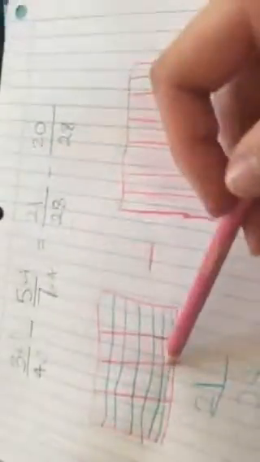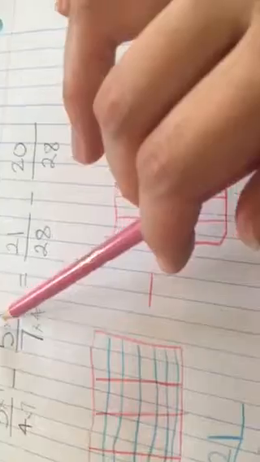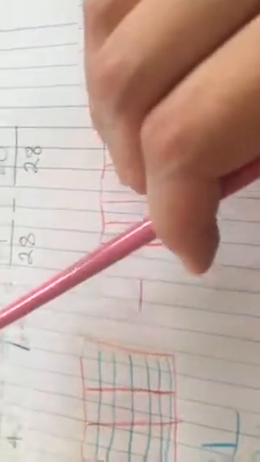So we're going to do the same thing we did over here, because since we multiplied this by 4 to get the common denominator and multiplied 5 by 4 to get the common numerator, we're going to do the same thing, but instead of 7 here, we're going to split this into 4 groups.